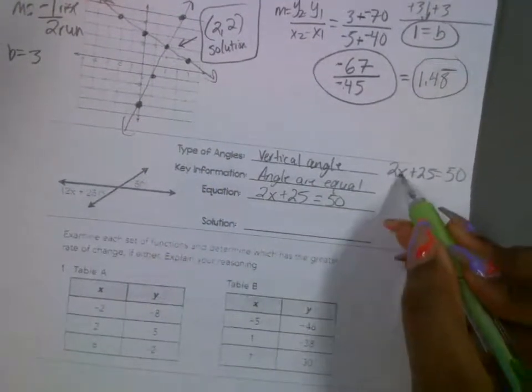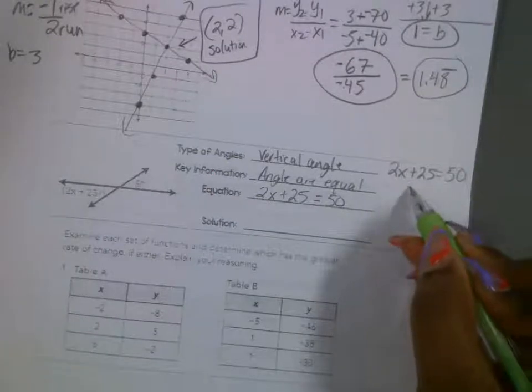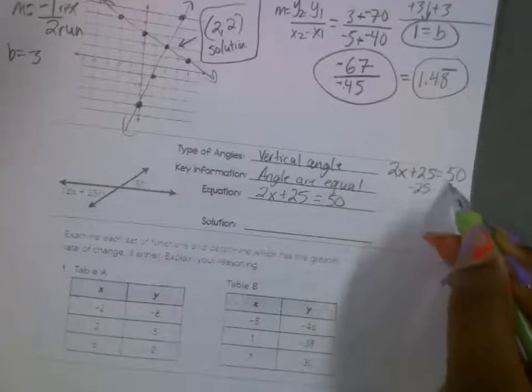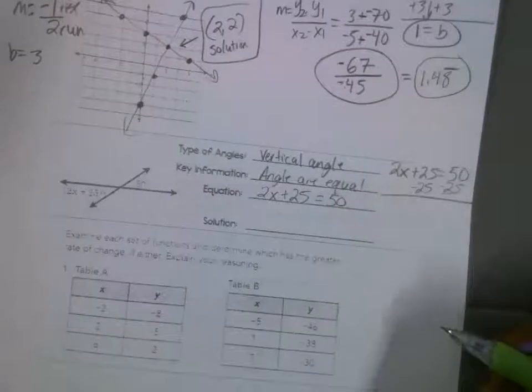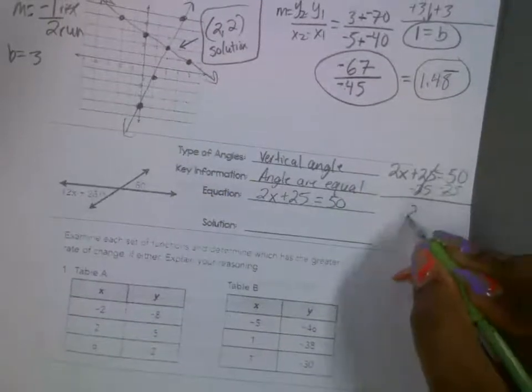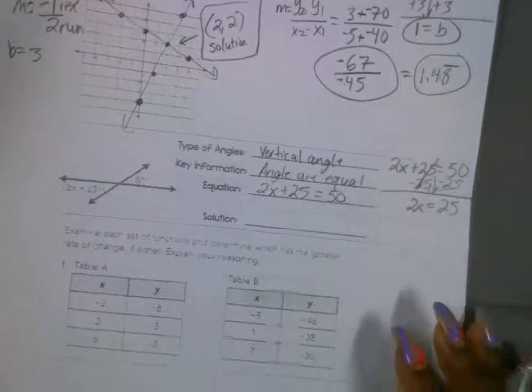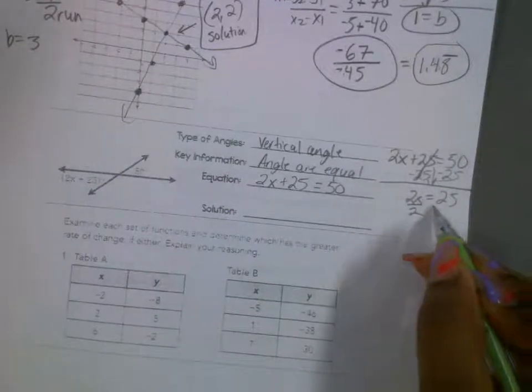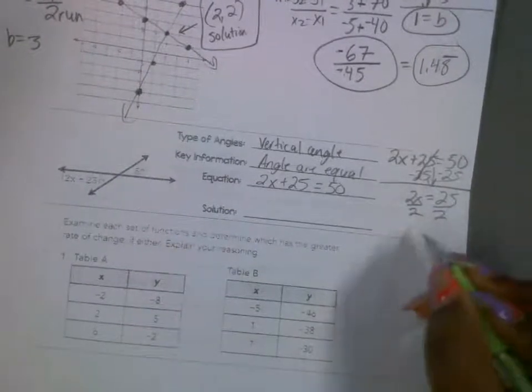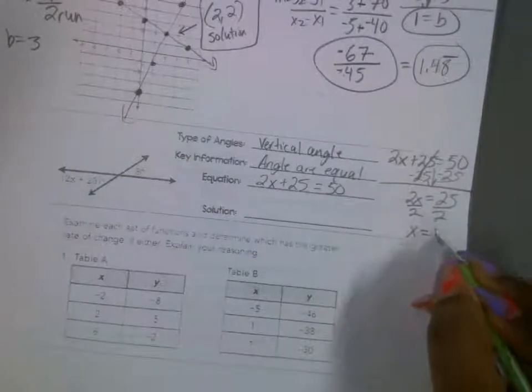To get x by itself, get rid of the positive 25 by subtracting 25 on both sides. This is gone, and I'm left with 2x over here is equal to 25. We're going to divide both sides by 2, which gives us x is equal to 12.5.